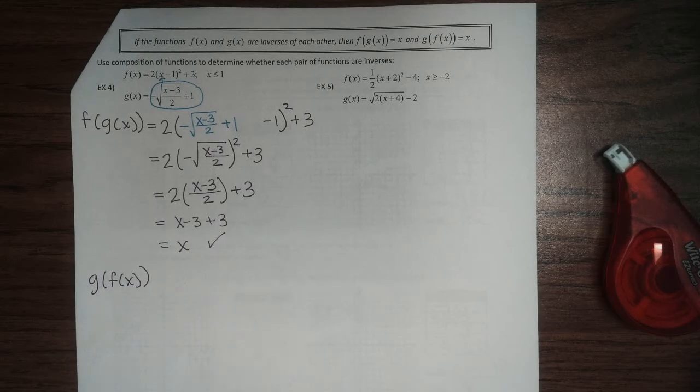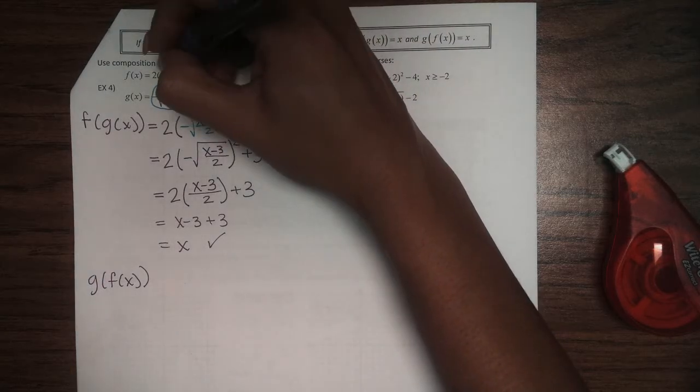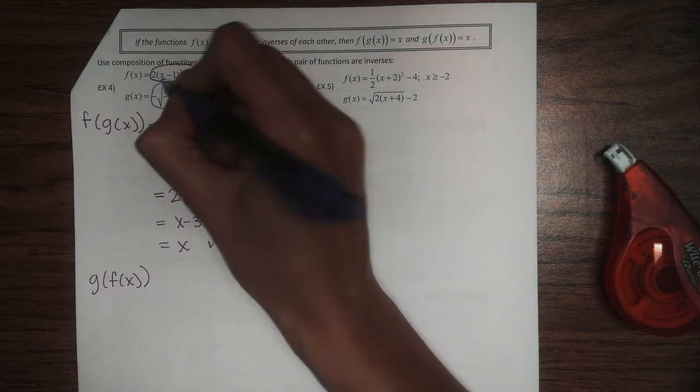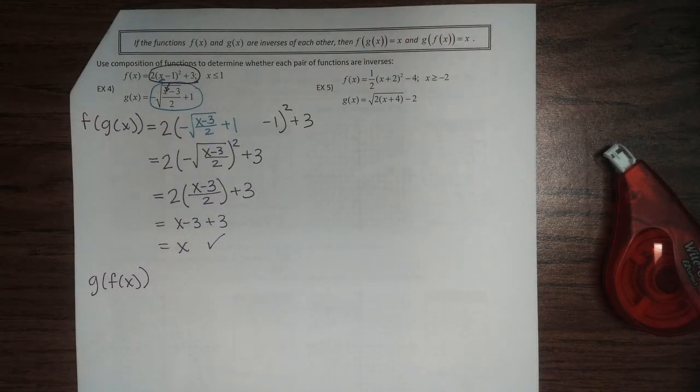So to do the other one, we're just going to repeat. And this time I need you to take the entire f function. So where is it? Like this whole f function. And plug it into x in the g function. So again, take the entire f function and plug it in for x in the g function.